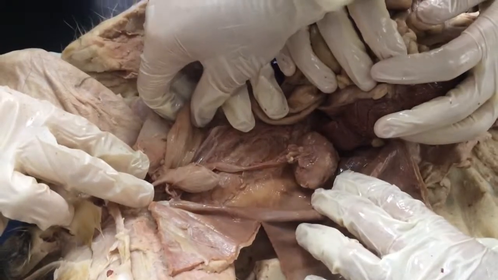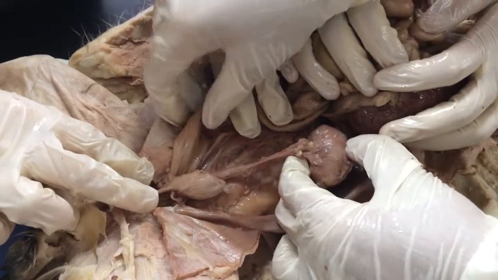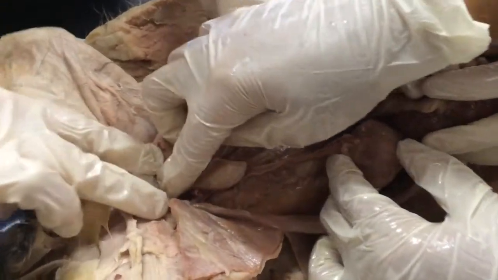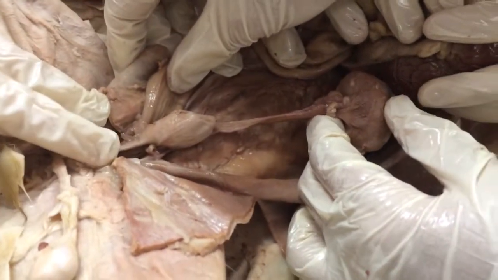This is the urinary system. We have a kidney right here. We have the ureters going down to the urinary bladder, and then the urethra going to exit the body.